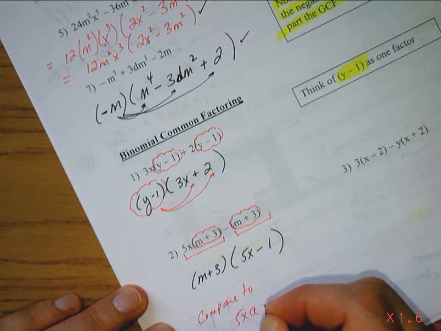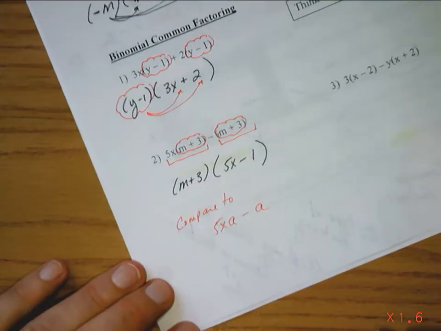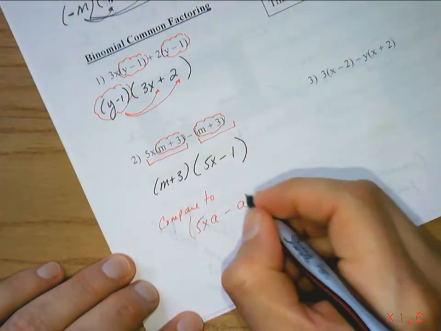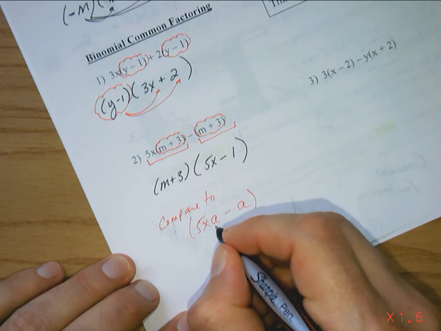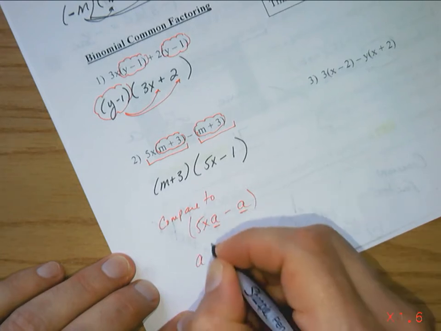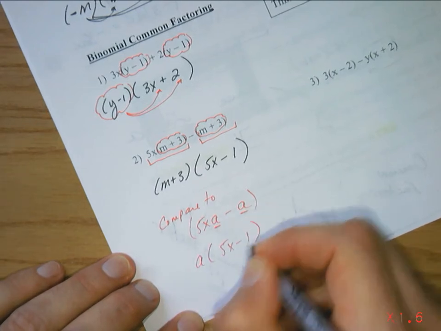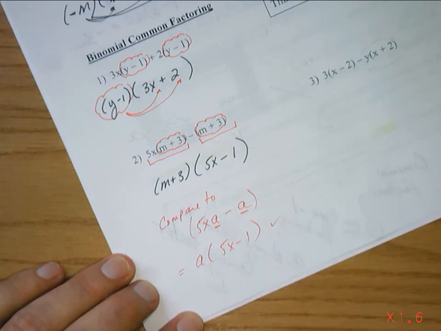So this is identical to 5x times a minus a. Think of that question. What we would do is we want to common factor it. So we have an a here and an a here. You common factor out the a and you get 5x minus 1. Woohoo! Cool.